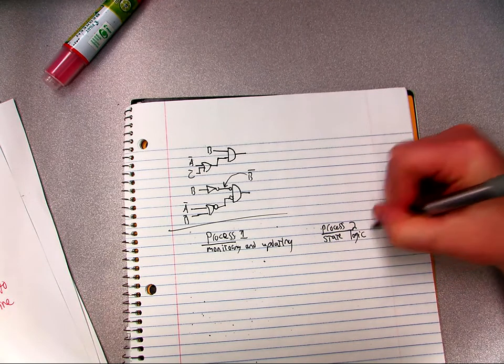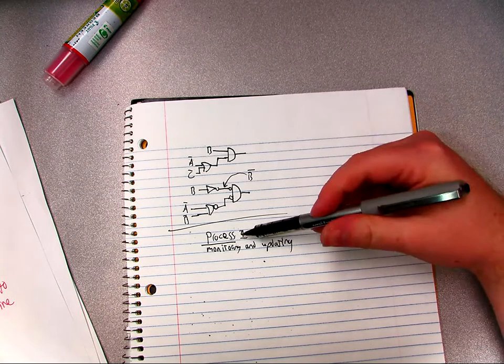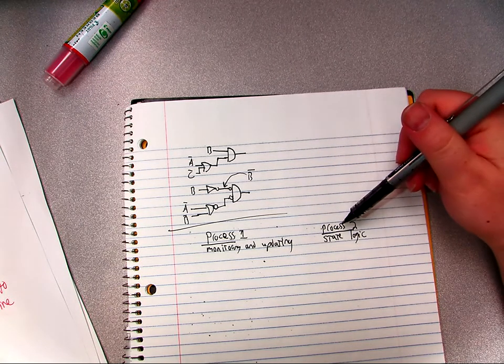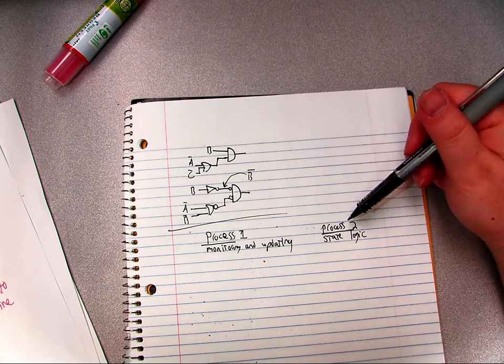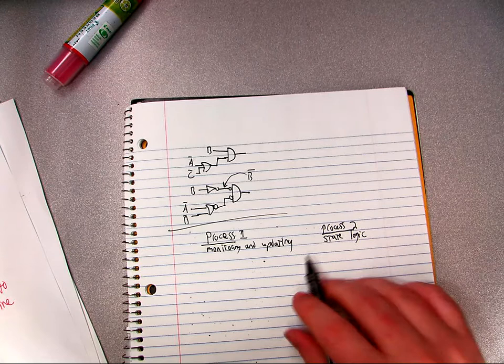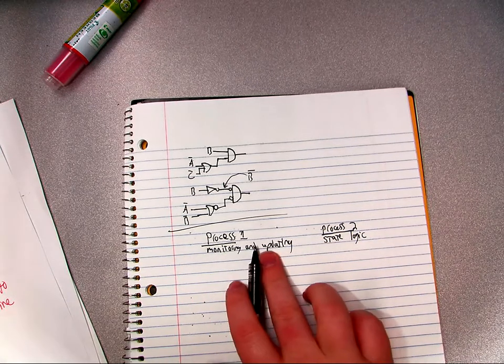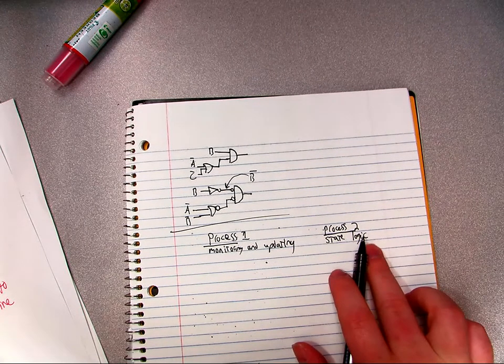I don't often do it this way in VHDL. I used to do it this way in Verilog all the time, but the more of these I've built, the less often I use two processes. So the single process is monitoring, updating, and the state logic.